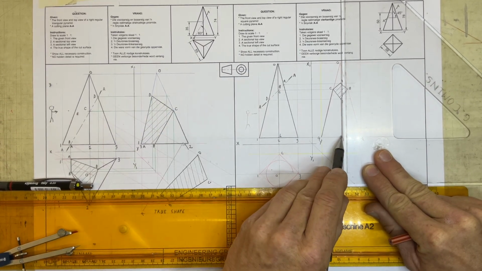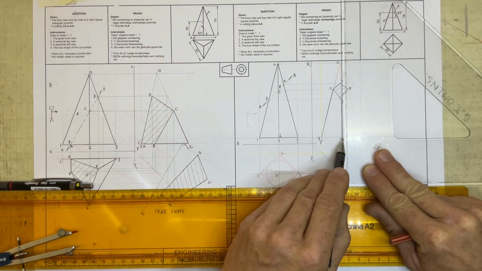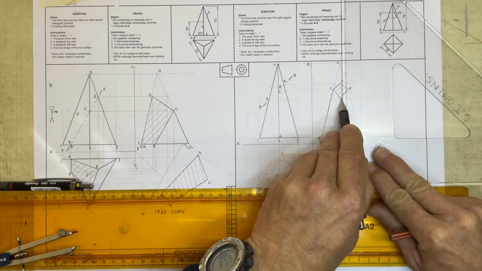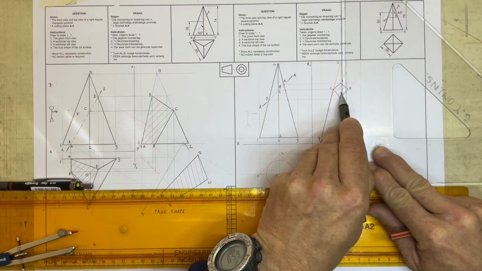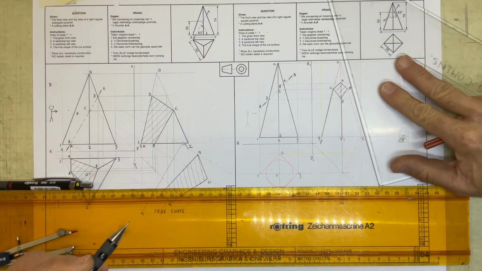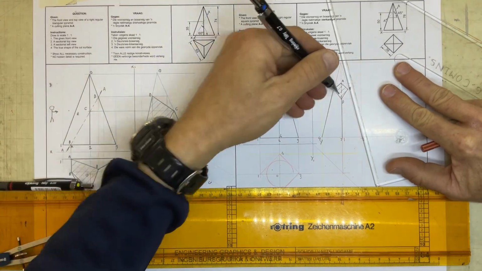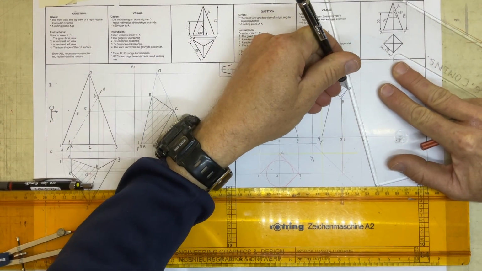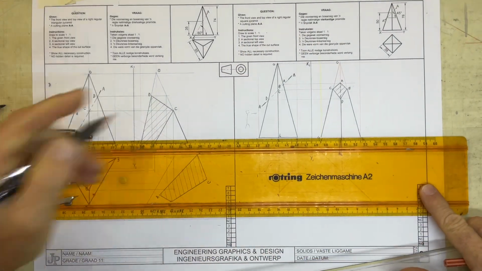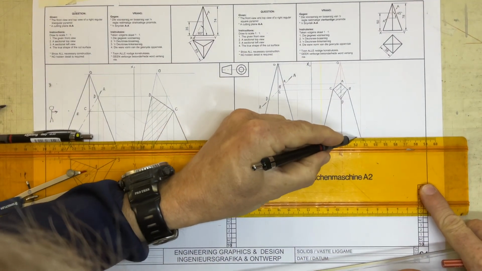Okay, 3 going up to A would be in hidden detail, so I draw in the hidden detail going up over here. Don't forget to put in hidden detail. There are definitely marks allocated for that. And then a line coming down from 3 to 2 over there. This line coming down there, and the base of it we can draw in solid as well.